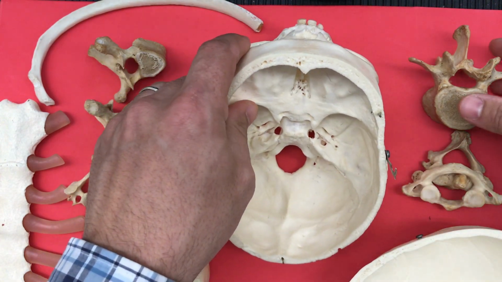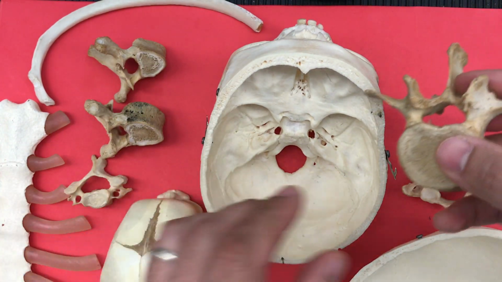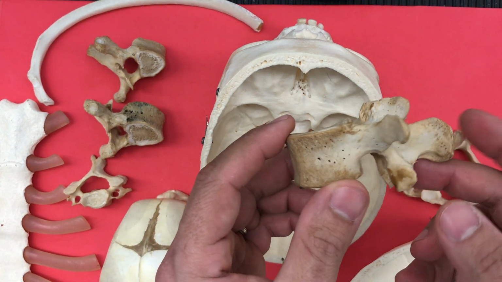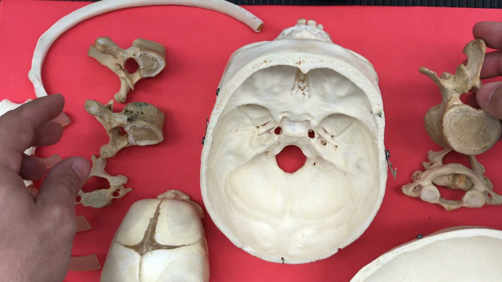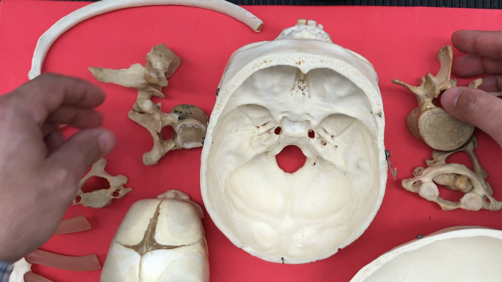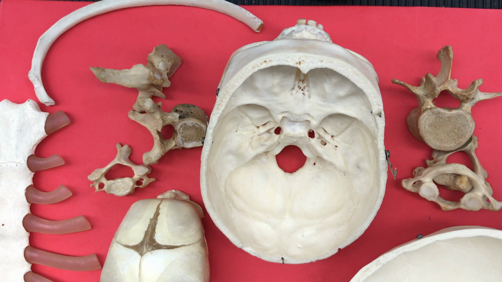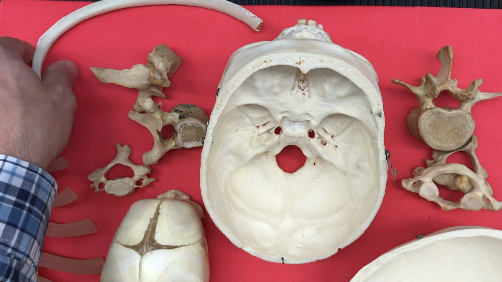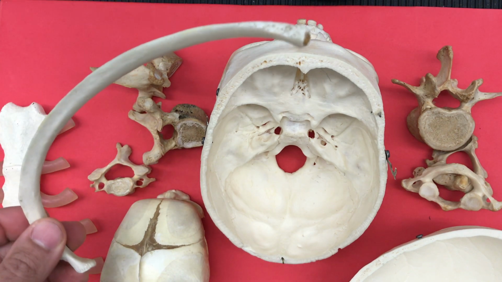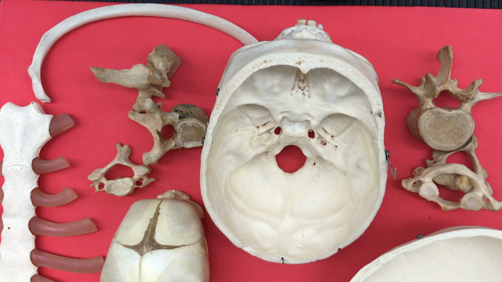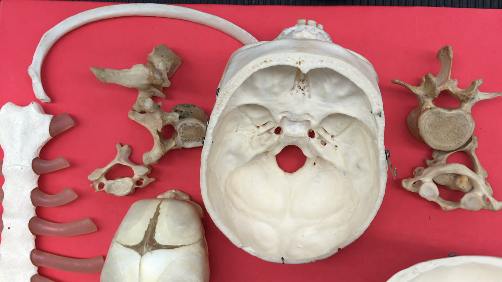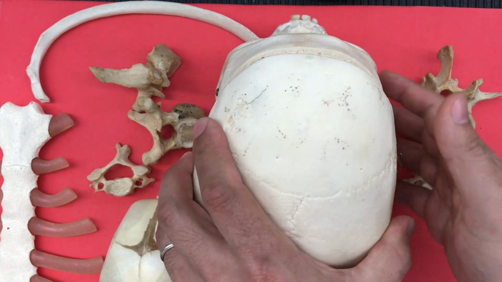As well as the vertebral column and how to differentiate between lumbar and thoracic and cervical vertebrae, as well as the sacrum, coccyx, and then your ribs, the rib cage. All right, so let's start with the skull.